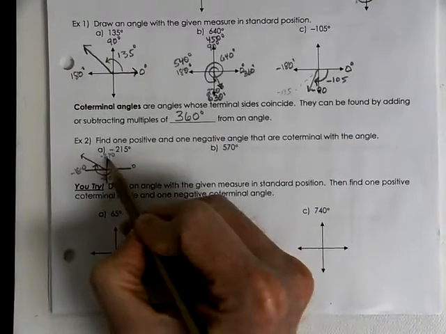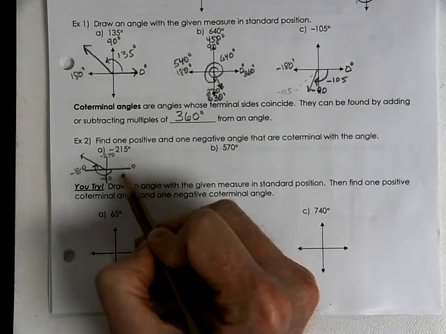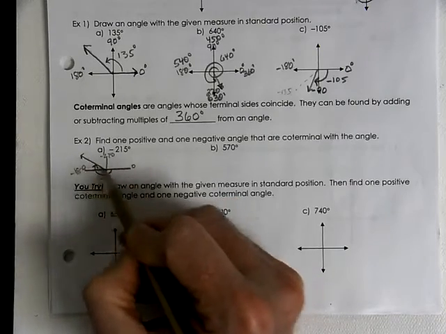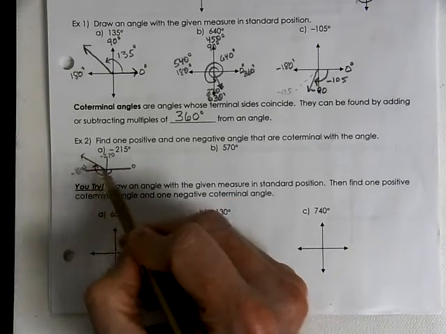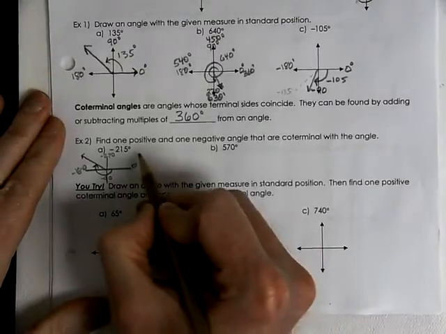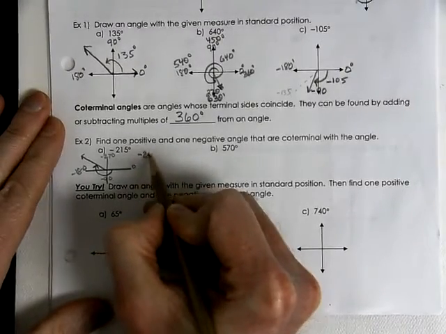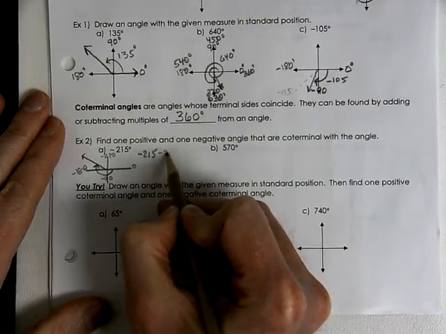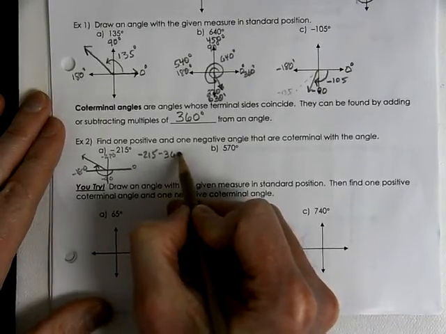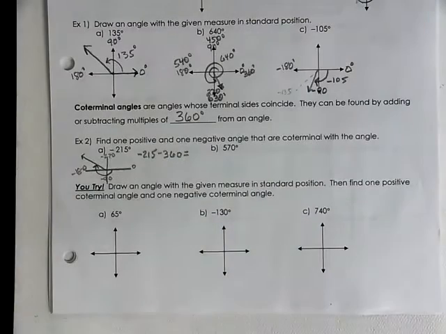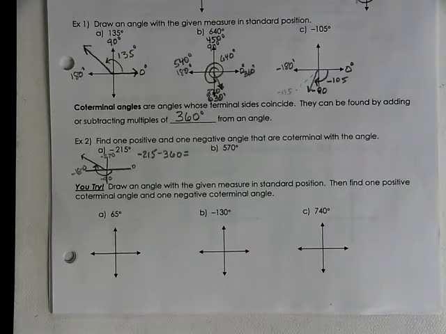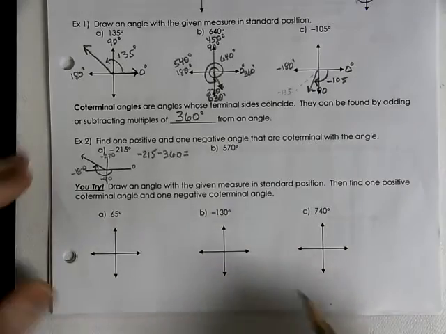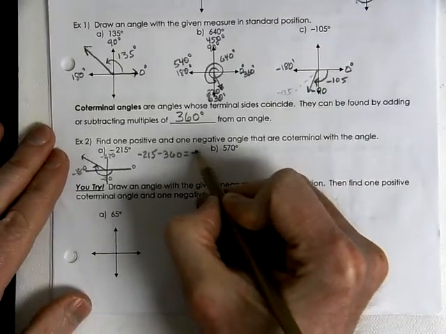Well, if I'm going to continue in that negative direction, what other angle would point in that same exact direction? If we take our negative 215 and we continue in the negative direction, we can do that and see that it would be negative 575.